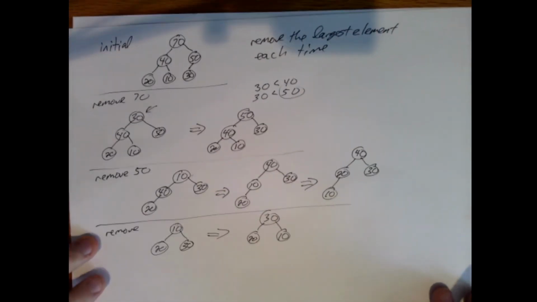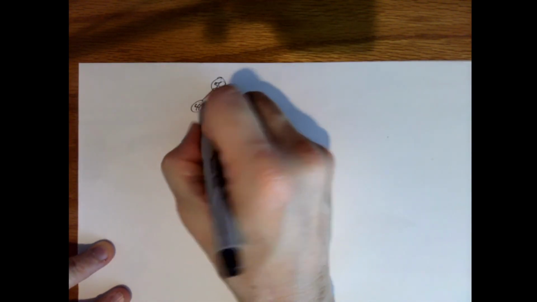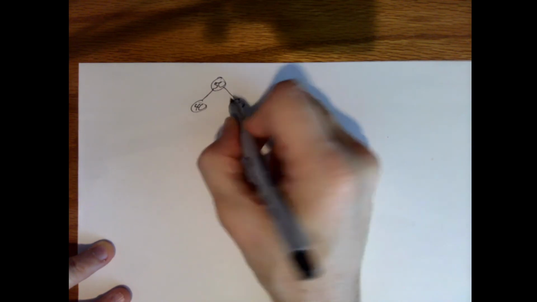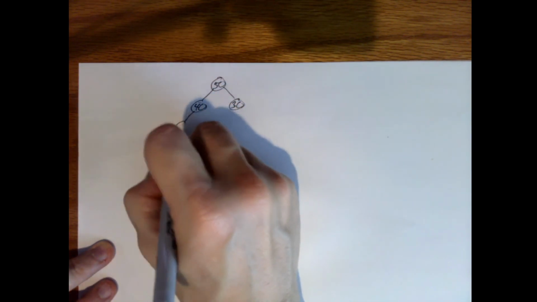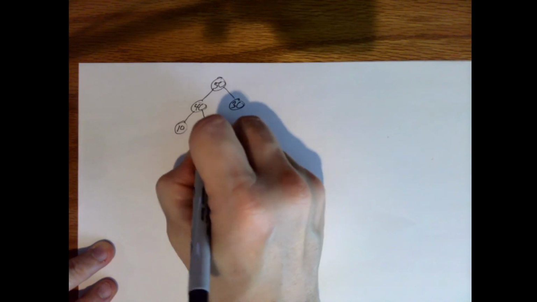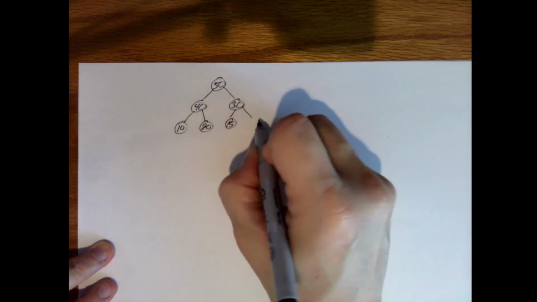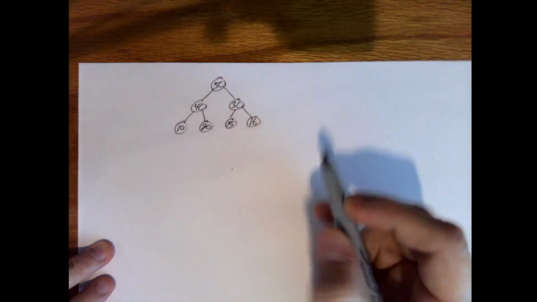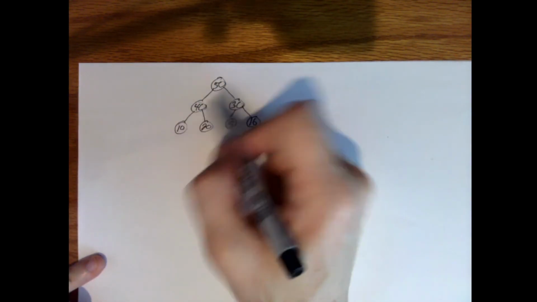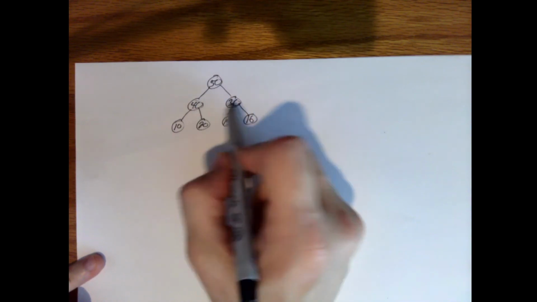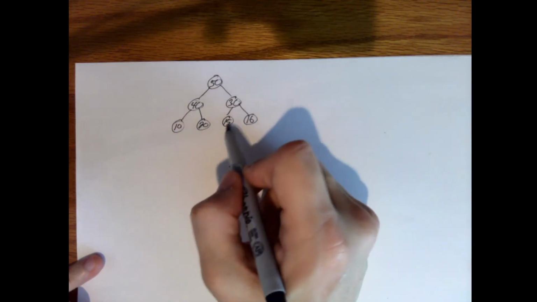Now, what would happen if for some reason we need to remove something sort of in the middle? Okay, so let's say we had something like this. We had 50, 40, 30, 10, 20, 15, 16. Okay, let me check and make sure, since I'm making this up on the fly, 50 is greater than 40 and 30, 40 is greater than 10, 20, 30 is greater than 15 and 16.